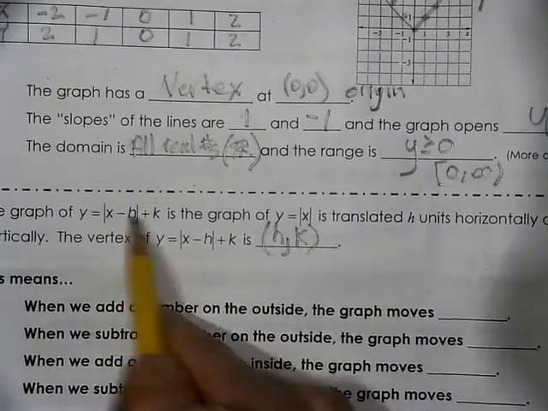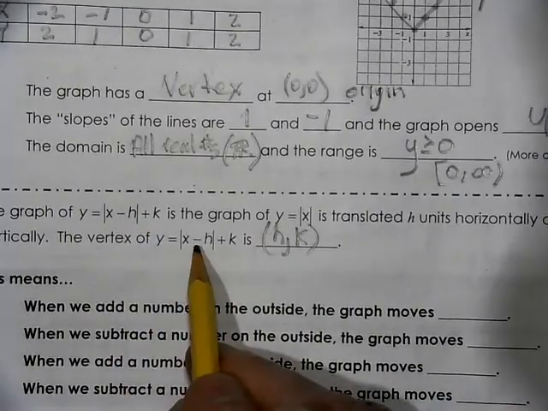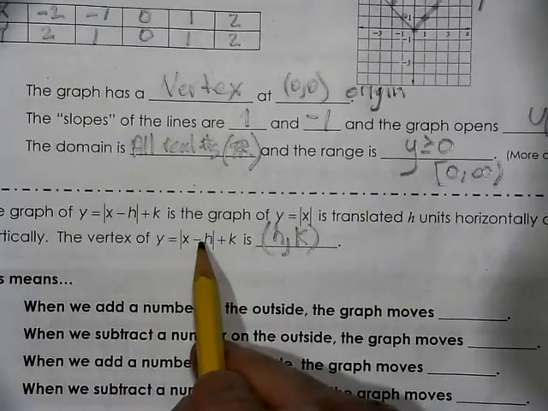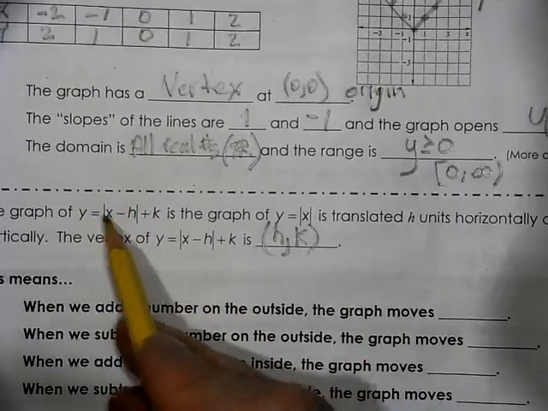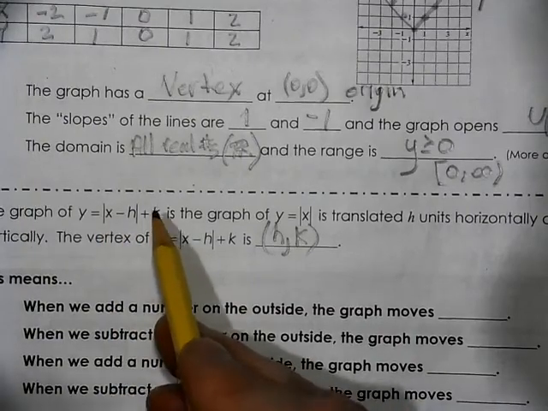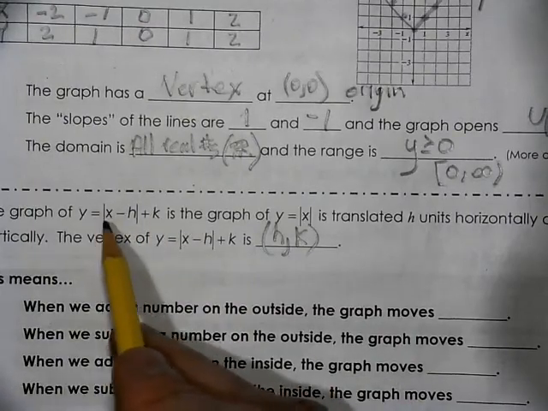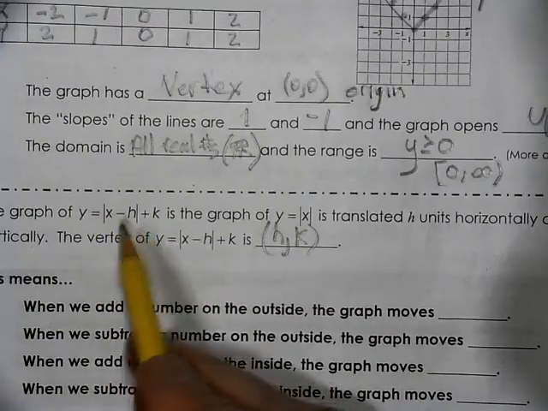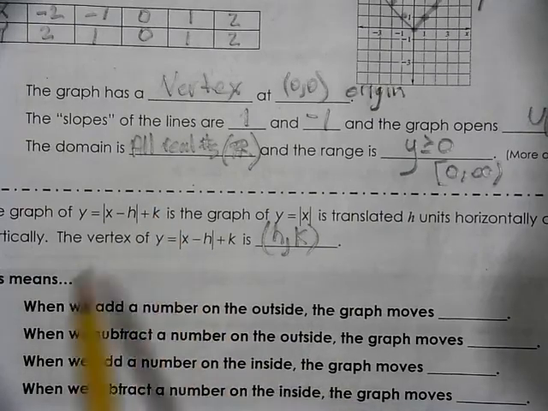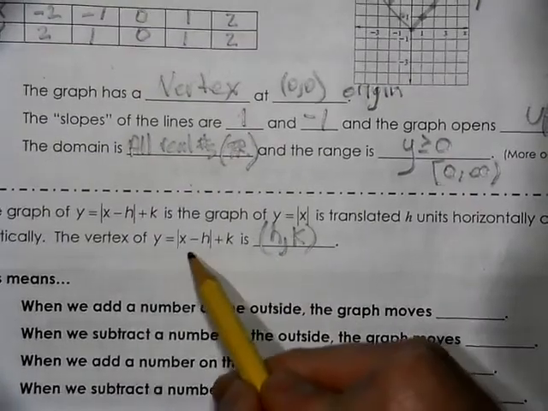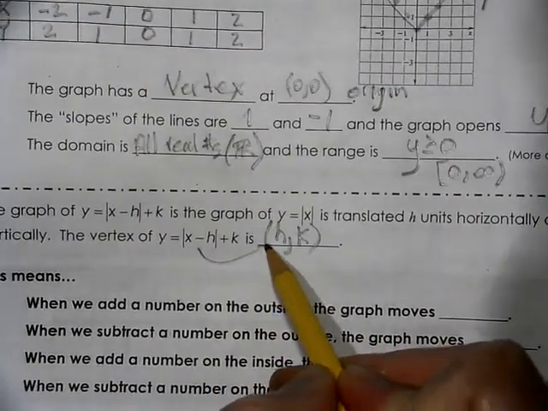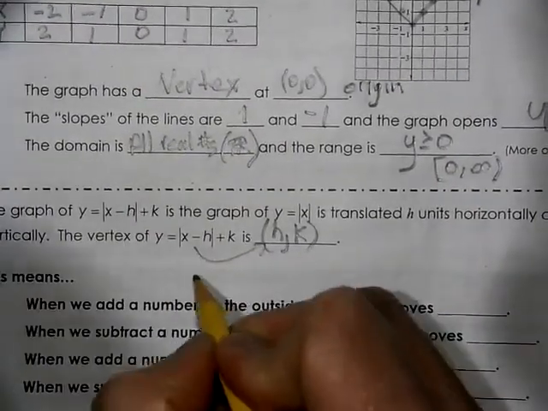The h value is the number inside the absolute value, and the k value is always the number on the outside. Sometimes I have it in front, but it's out. Not just in front, but it would have to be added or subtracted. You'll see that eventually. But it is a k value. Now notice this here is always going to be opposite.